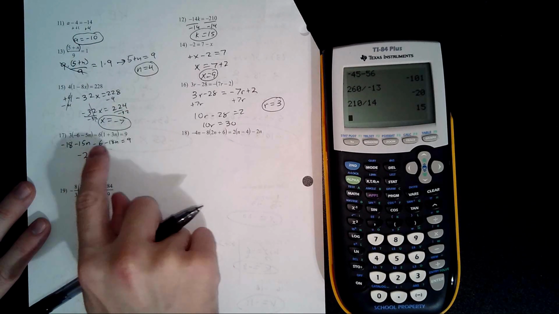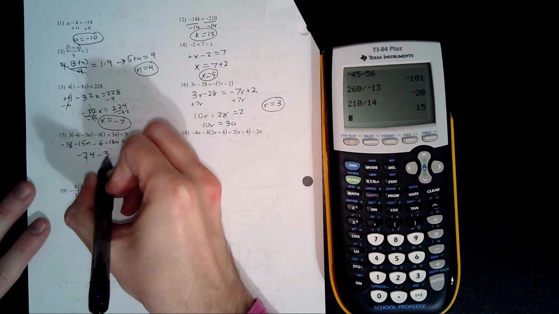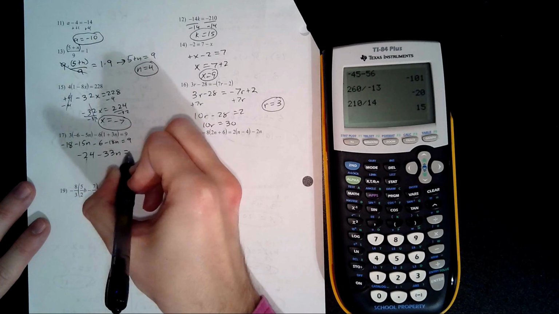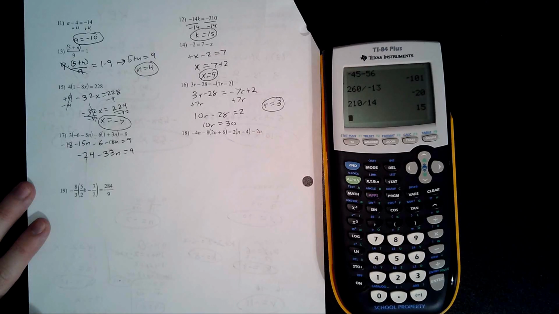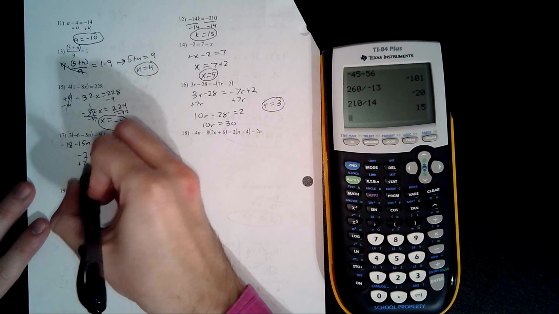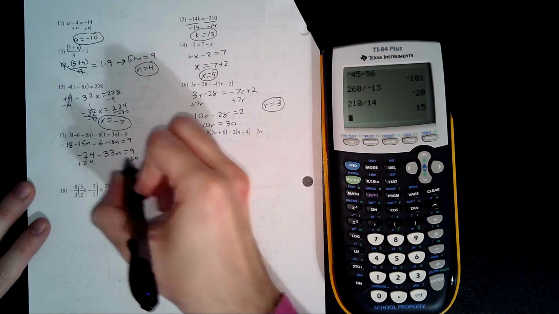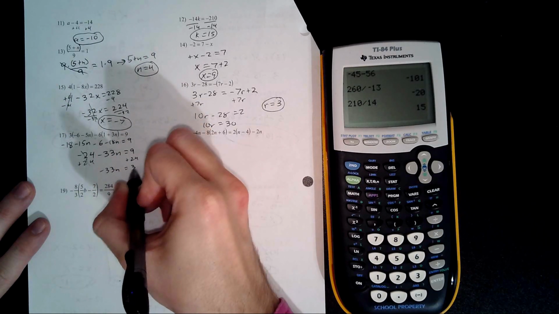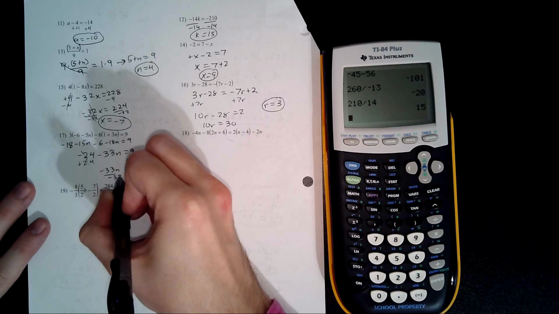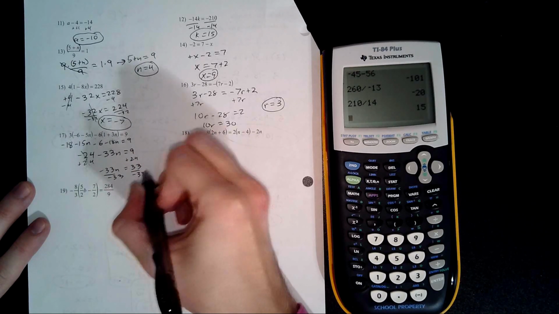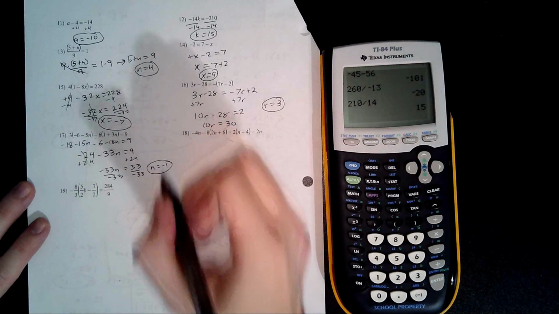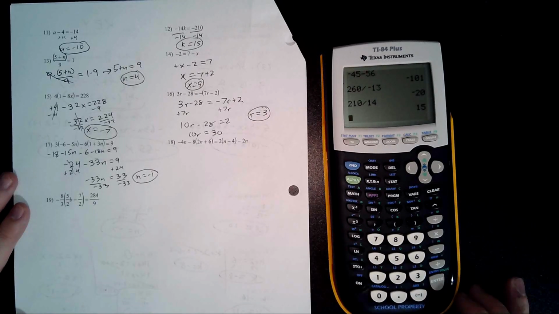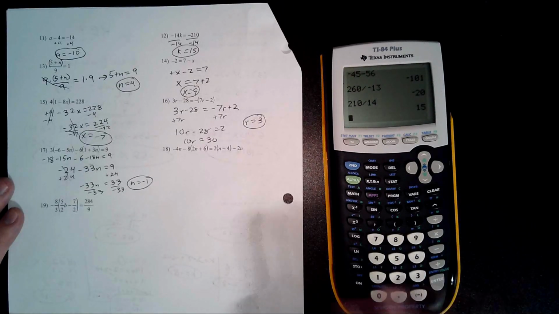And negative 15n minus 18n is negative 33n equals 9. Now we need to do our reverse PEMDAS just like we've been doing. We're going to add 24 to both sides. Nine plus 24 is 33. Divide both sides by negative 33. And we get n equals negative 1. Easy peasy.